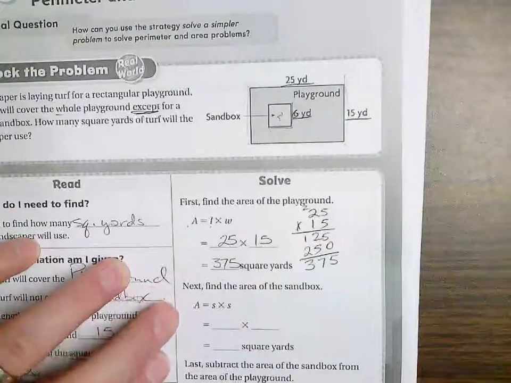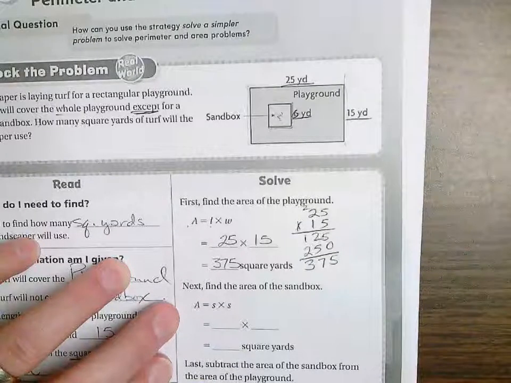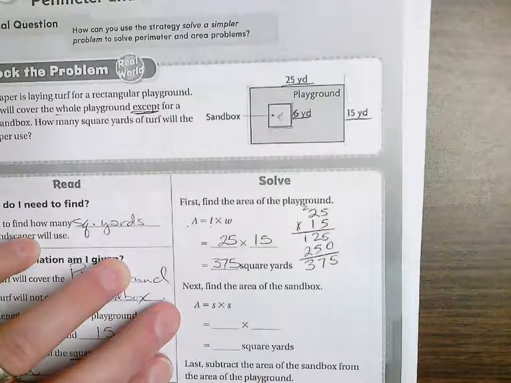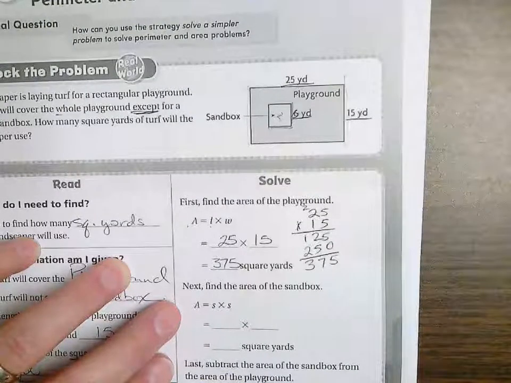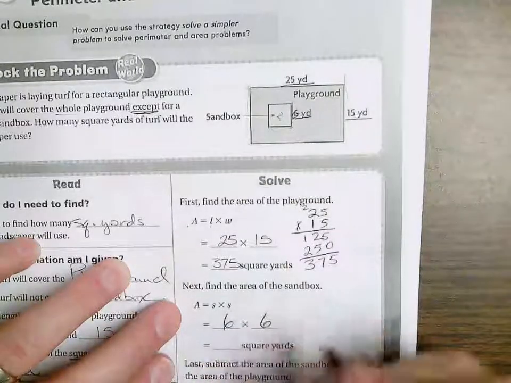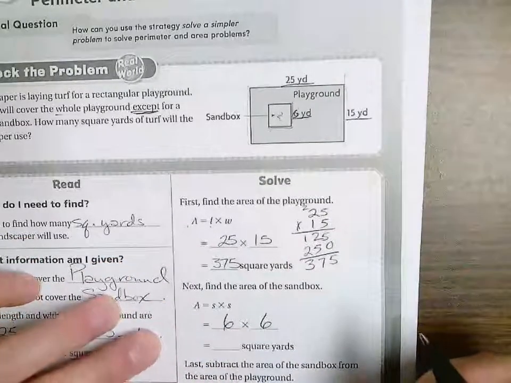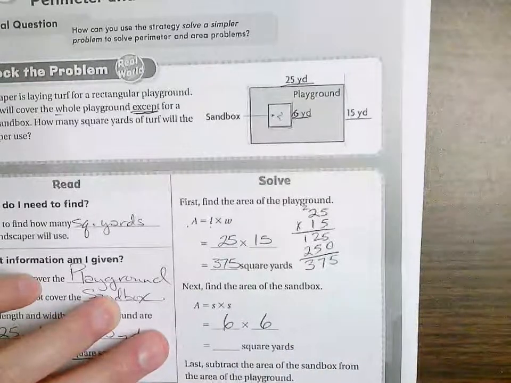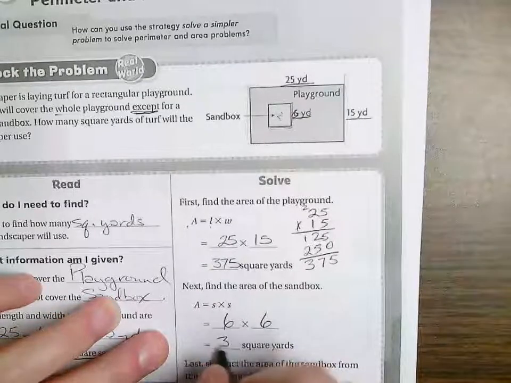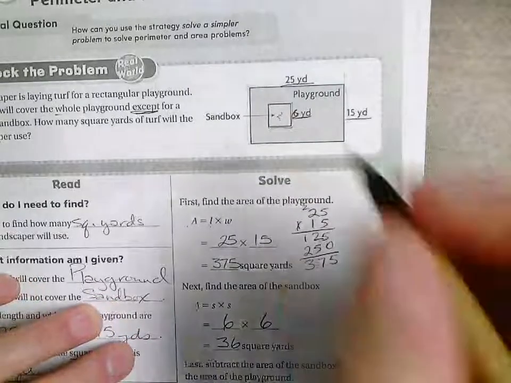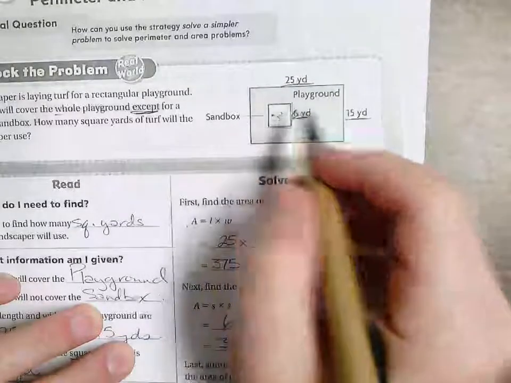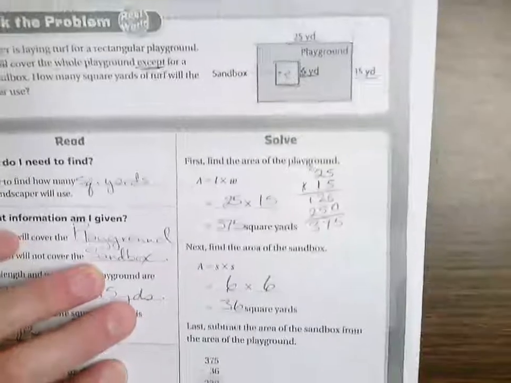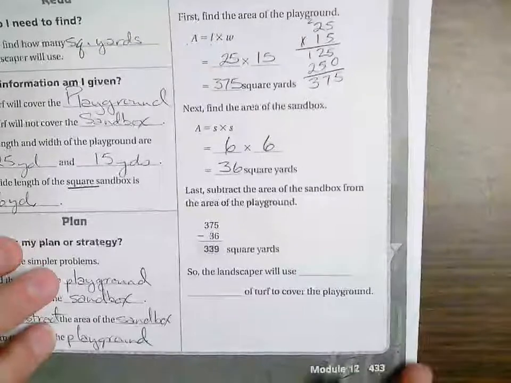So what's that? Well, the area of a square sandbox is going to be the length of the side squared, or times itself. Length times width, same thing, side times side. 6 times 6, because a square has 4 equal sides. I do know 6 times 6 is 36. So 36 square yards here. So this whole thing is 375. This little thing is 36. Now let's subtract. And this is already done for us, but let's look at it here.